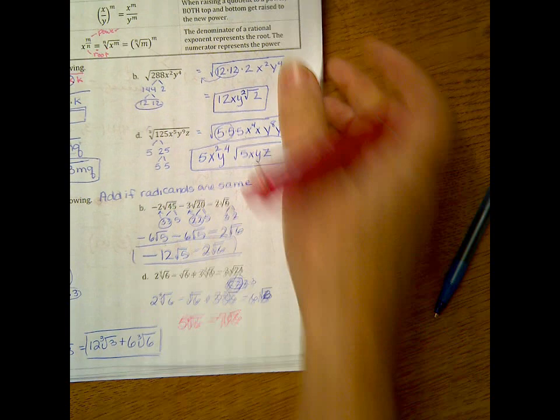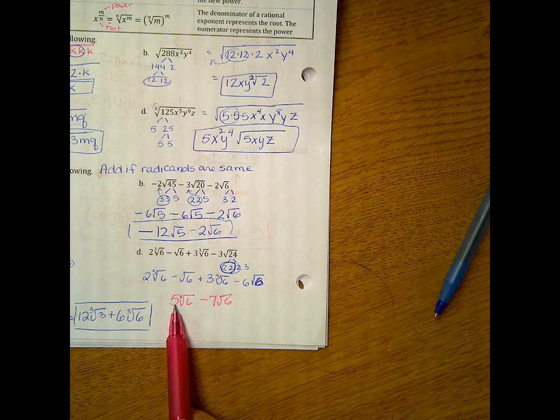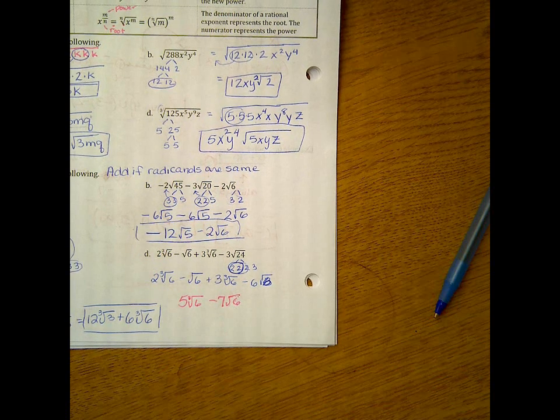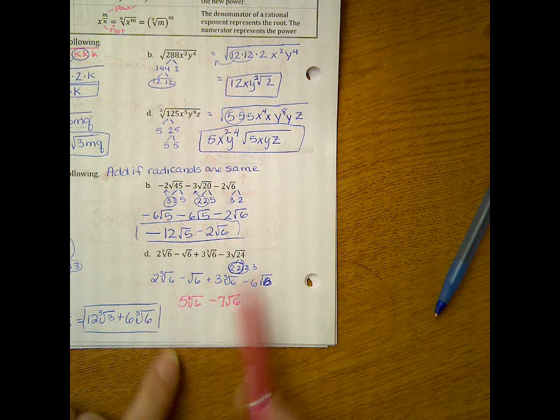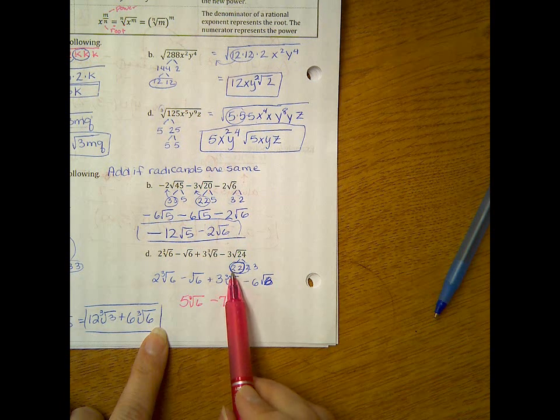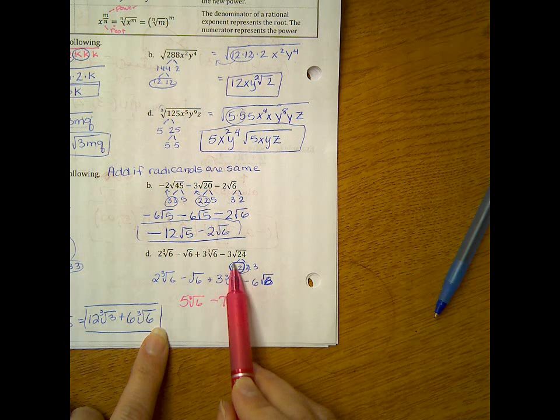Okay, so here this is the answer to D. 5 times the cube root of 6 minus 7 root 6. This one's a little tricky, a little confusing because you have cube roots and square roots, and they both have these 6's in them. But I started out by simplifying this square root of 24. 24 is 6 times 4, so it's 2 times 2 times 6. 2 times 2 times 2 times 3. So a pair comes out.